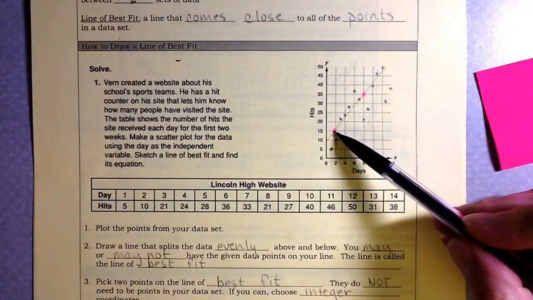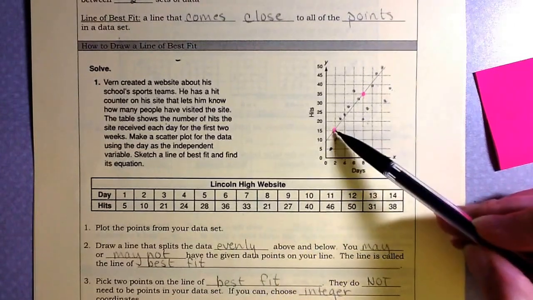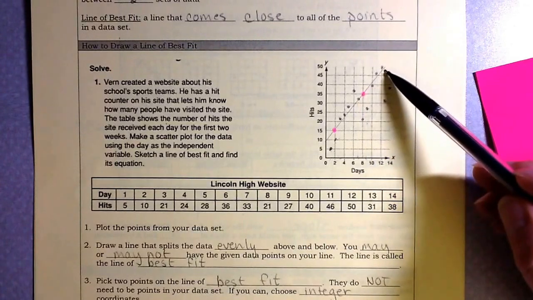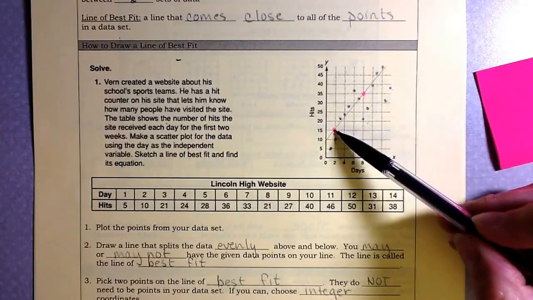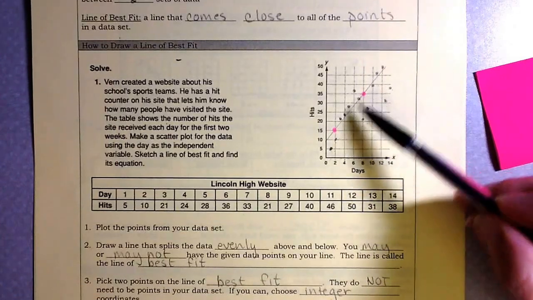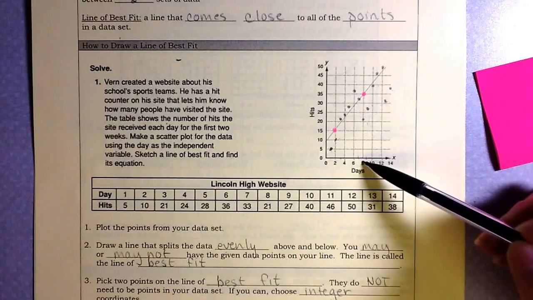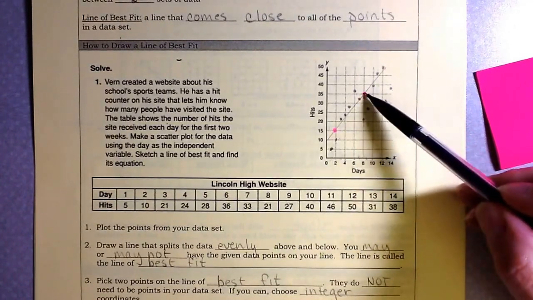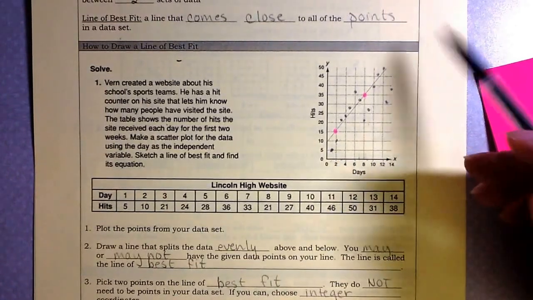Now, these pink points here were not in my data set. That doesn't matter. And it doesn't matter that this line only went through one of the points on my data set. Again, you want to split the data set, and then you're going to pick 2 points. The reason why I picked these 2 is because they're integer coordinates. They're not in between the numbers like fractions or decimals. And neither one of those are in the data set. Doesn't matter. We just want to pick 2 points so we can find our slope.